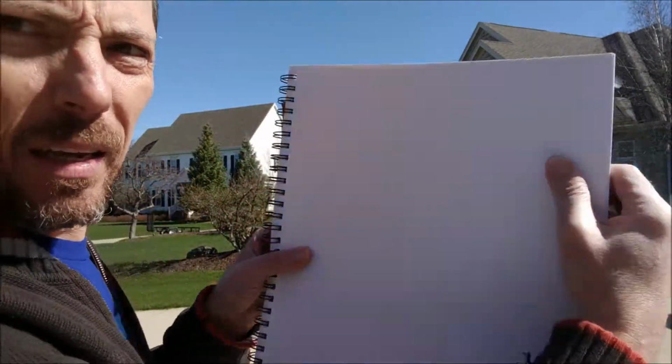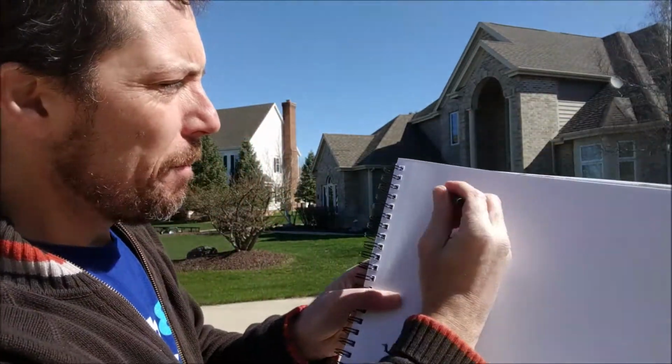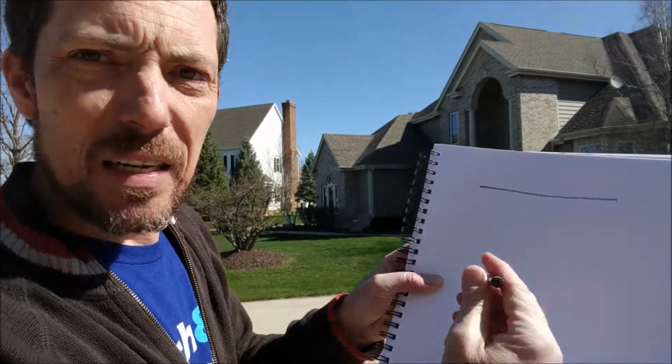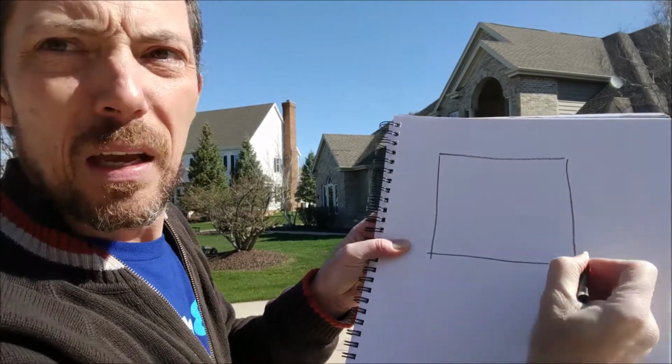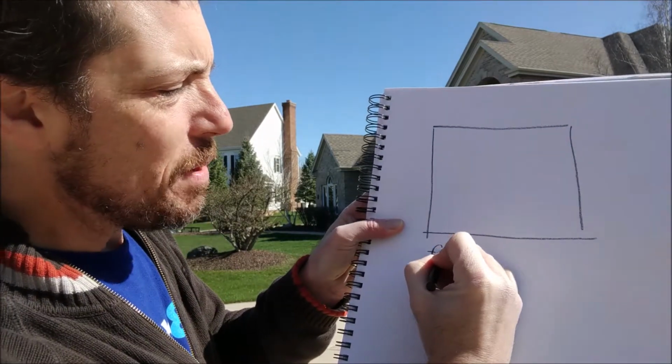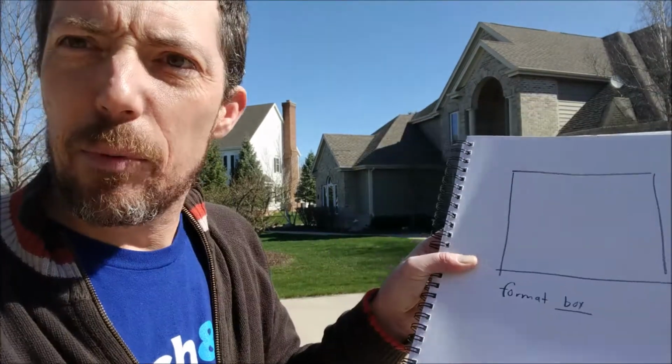So I've got my handy-dandy sketchbook here. And rather than worrying about drawing in the whole piece of paper, because I'm just coming up with ideas, I'm going to start with a format box. And so the format box gives me a much smaller space to come up with my composition.